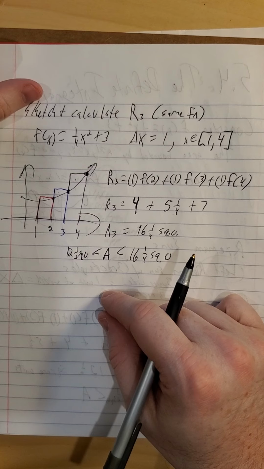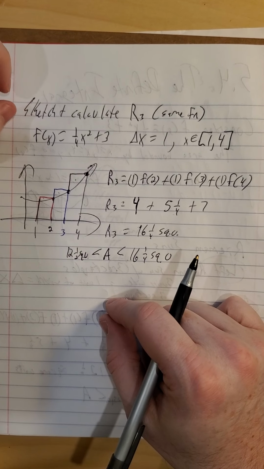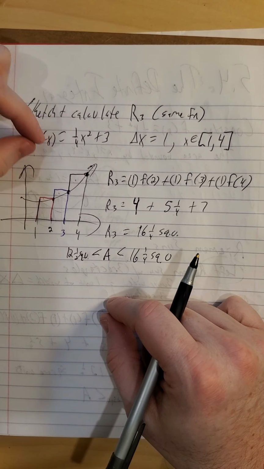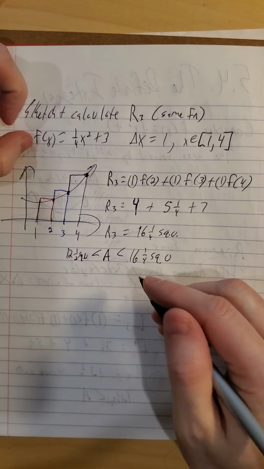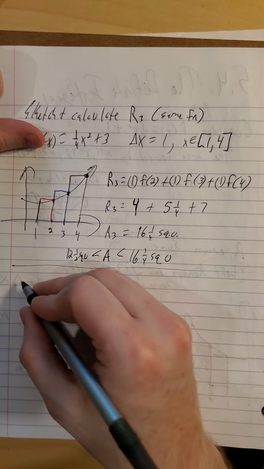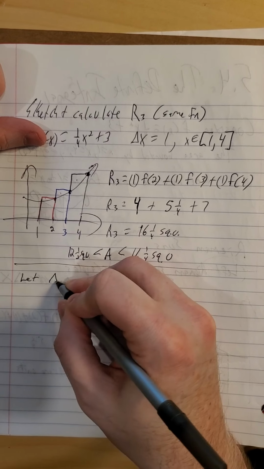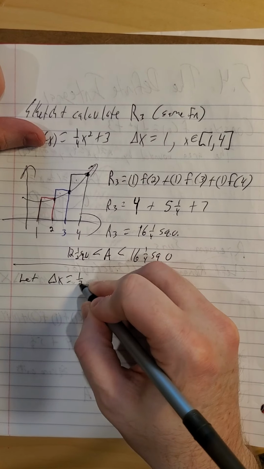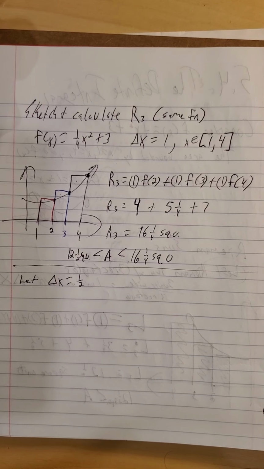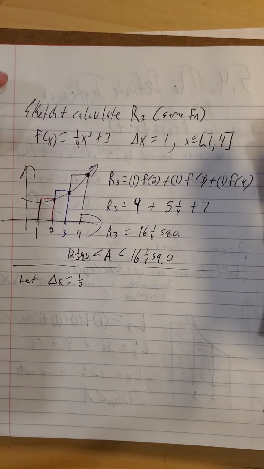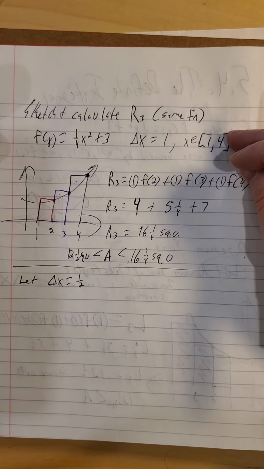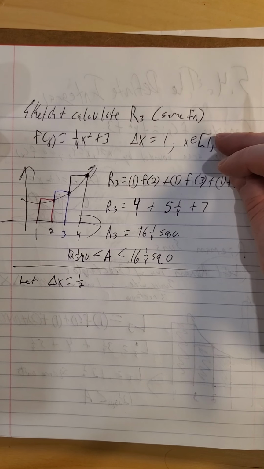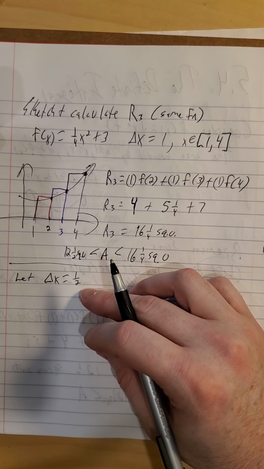If I want a more accurate picture of what's happening, one thing I can do is decrease delta x. So this time I'm going to say let delta x equal 1/2. So we'll keep all the stuff the same as before.